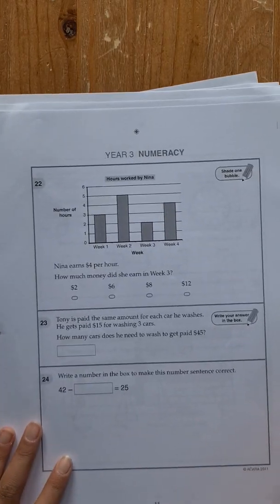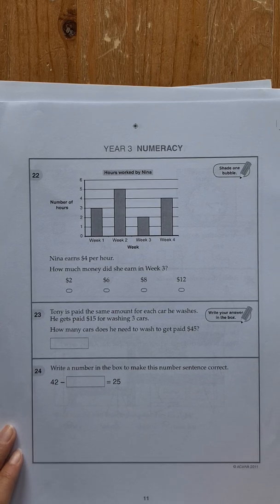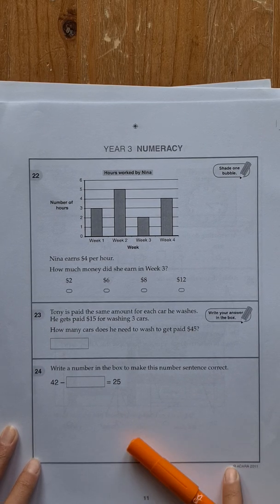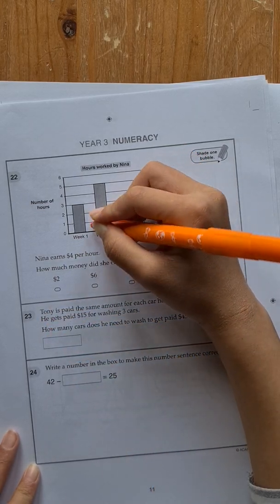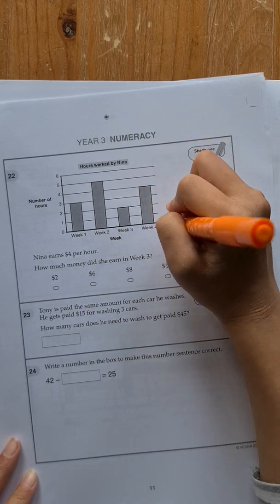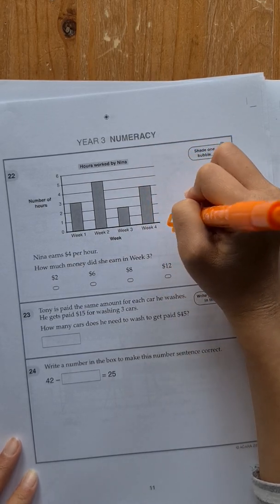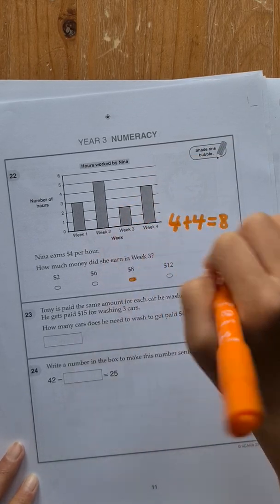Nina earns $4 per hour. How much money did she earn in week 3? This is week 3. So this is 1 hour and this is 2 hours. So 4 plus 4 equals 8. So the answer is $8.